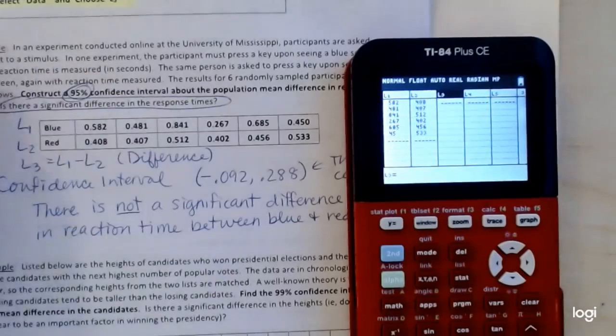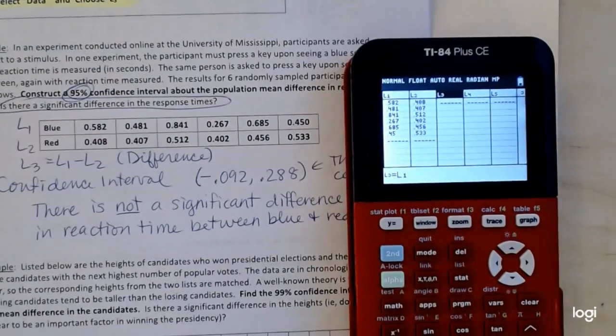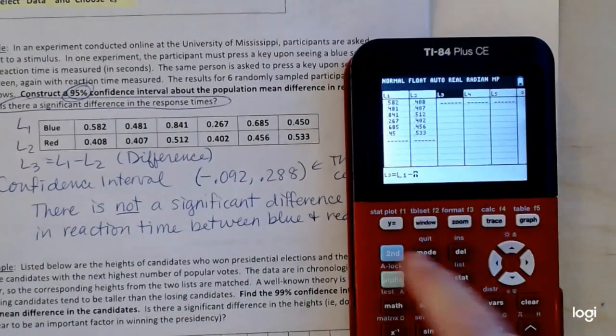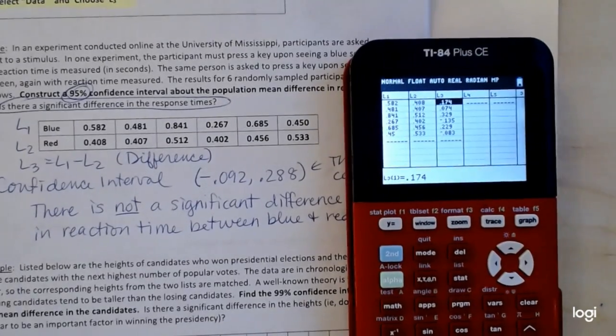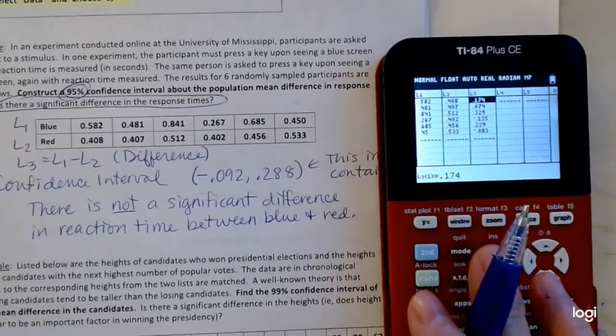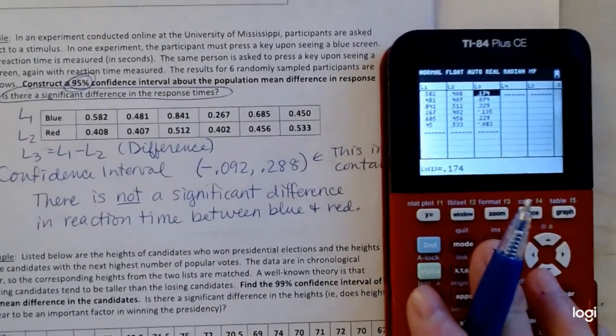And we want L3 to be the difference, so we go over here, and again, you go up and highlight the title, choose L1 from the list, minus second L2, enter, and voila, it gives us all of those, and we don't have to do any of that by hand. So there is the list we're going to use.